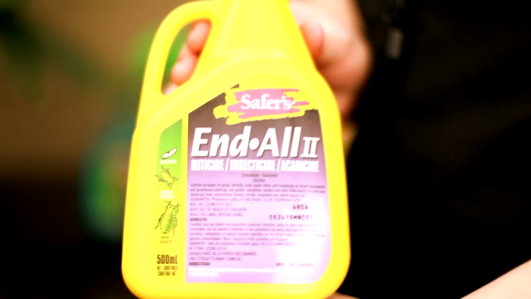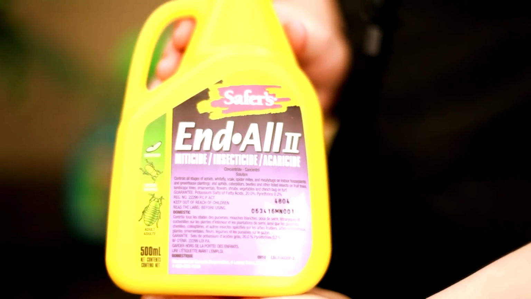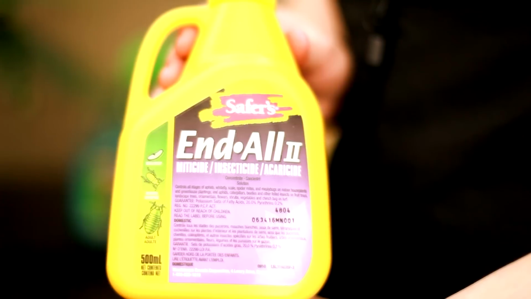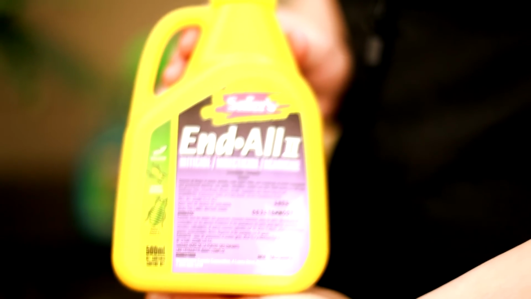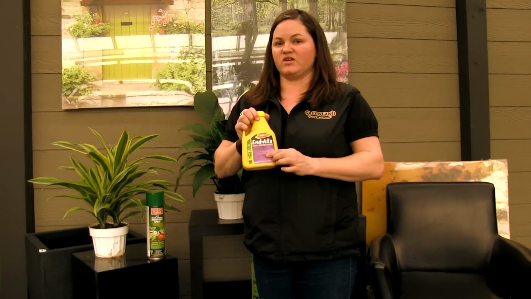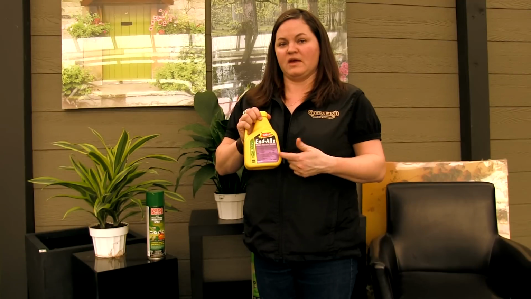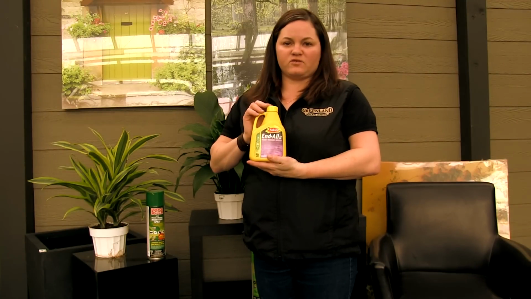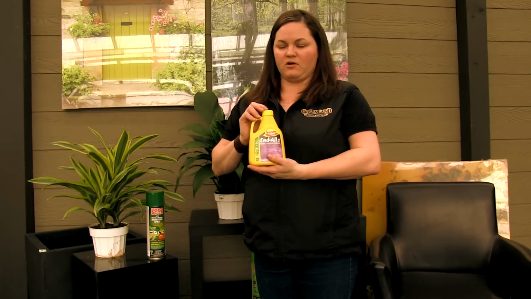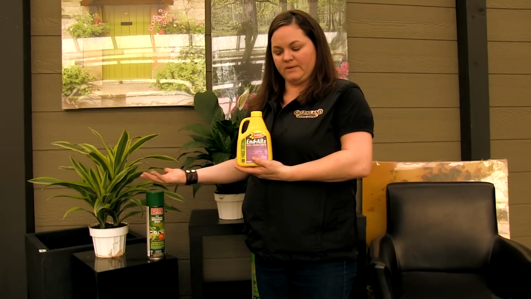The difference is that as spider mites actually aren't an insect, they are a mite, you need to use a product that will treat mites. This product, End-All, is an insecticide as well as a miticide, so it will work great on spider mites, aphids, whitefly, and many other indoor plant pests as well as outdoors. What you do with this product is just mix it with some water in a spritzer bottle, and you will spritz the foliage all on the top and on the bottom.